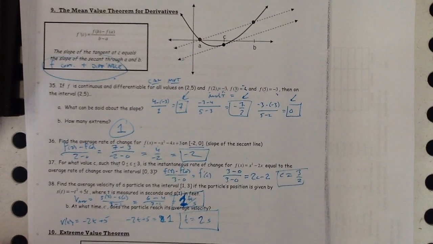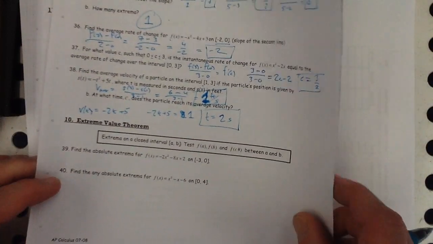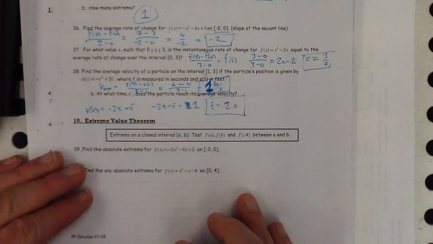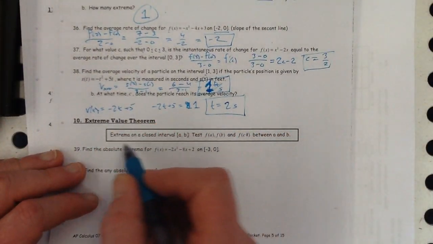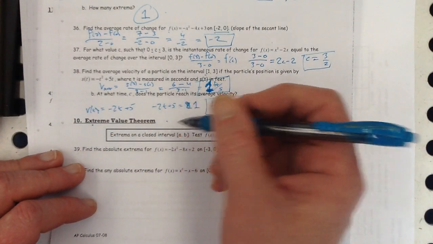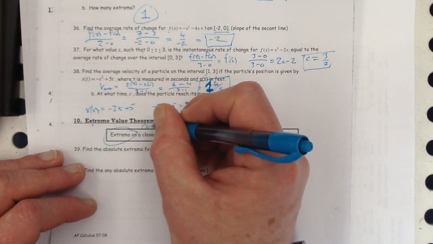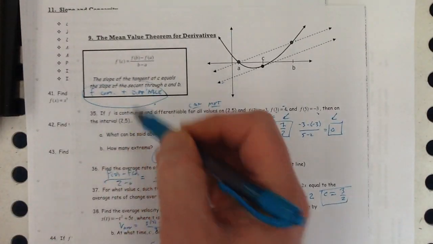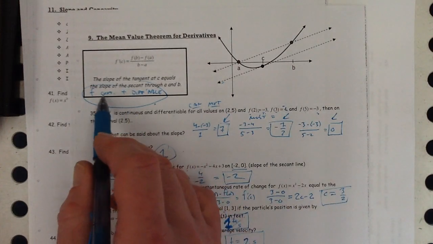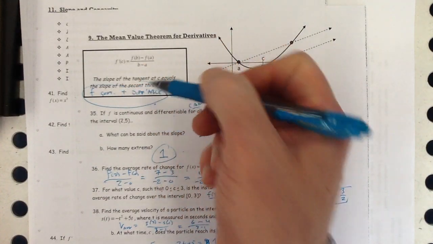All right. This is a mean value theorem action. And here, the extreme value theorem is when you have a closed interval, if you have a continuous function. So for mean value theorem, I'm going to write in these little boxes or next to them what must be true before you can invoke those. For this, you have to have continuous and differentiable.